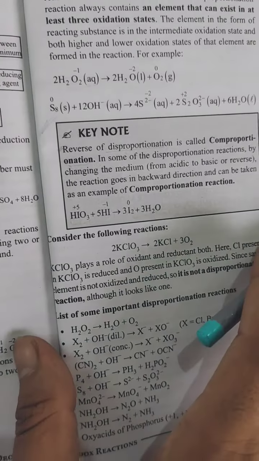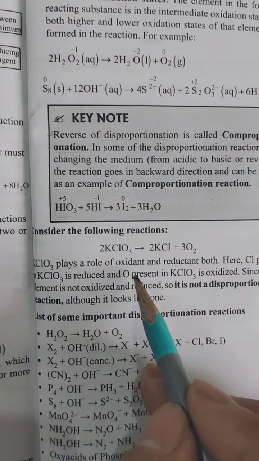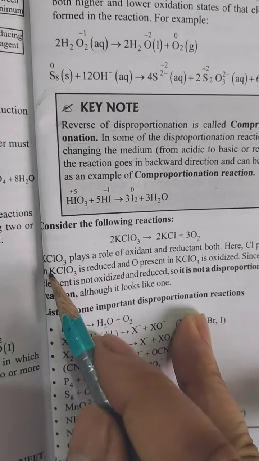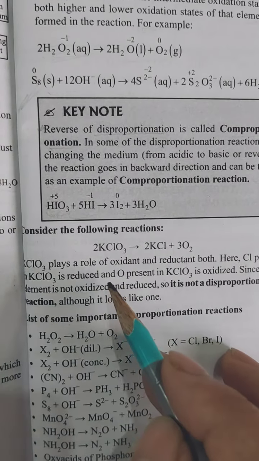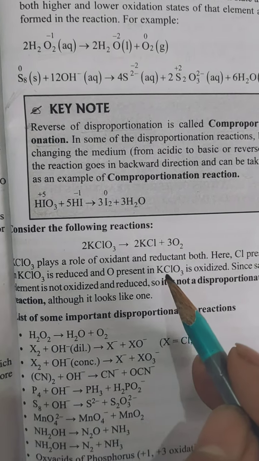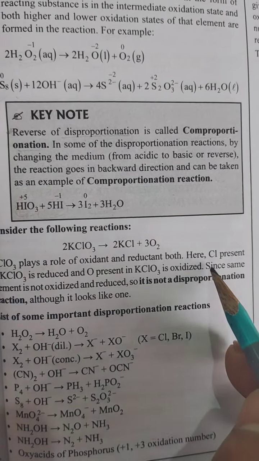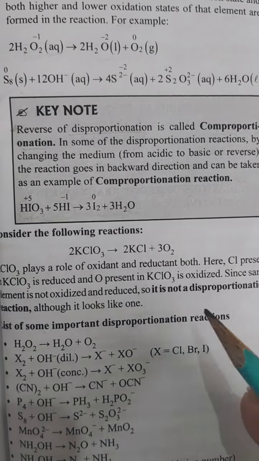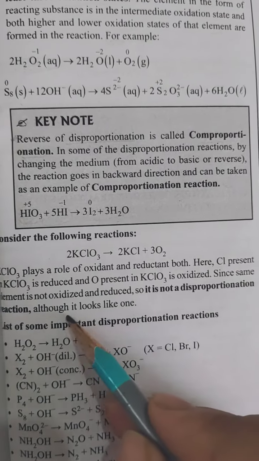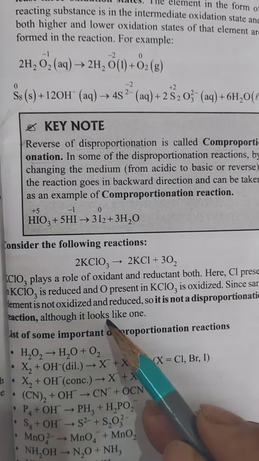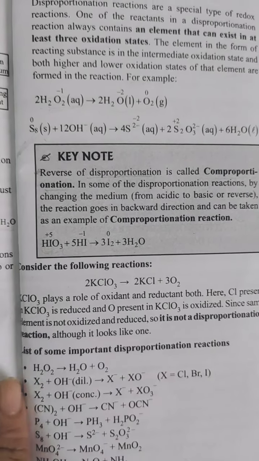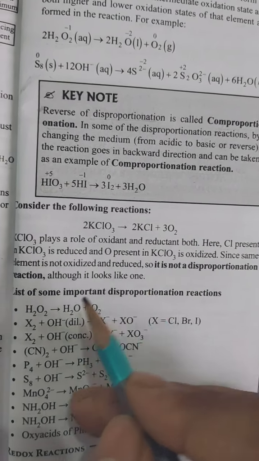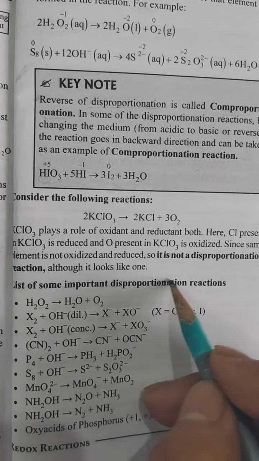Consider the following reaction. KClO3 plays a role of oxidant and reductant both. Hence, Cl present in KClO3 is reduced and O present in KClO3 is oxidized. Since the same element is not oxidized and reduced, it is not a disproportionation reaction, although it looks like one. Yes, here is a list of some important disproportionation reactions.